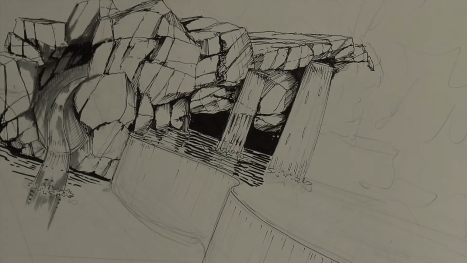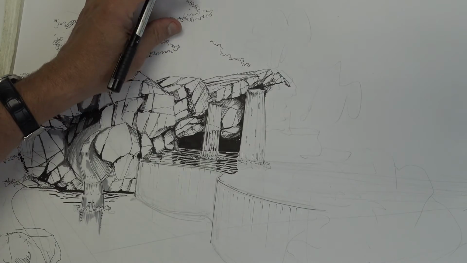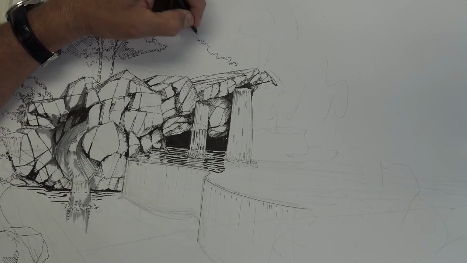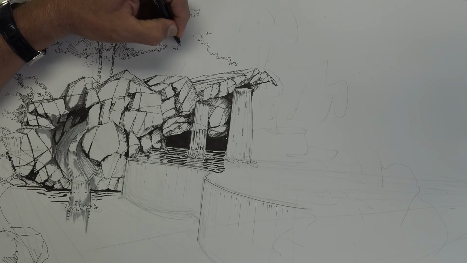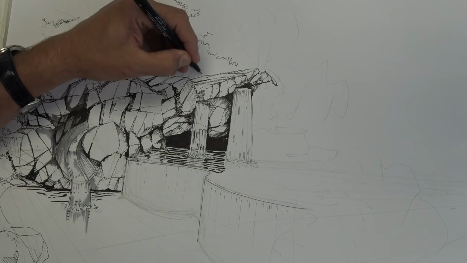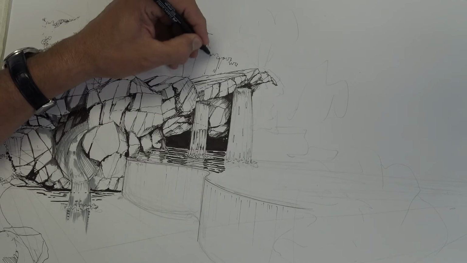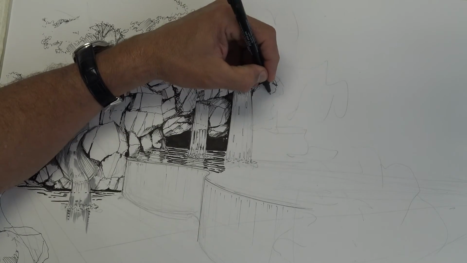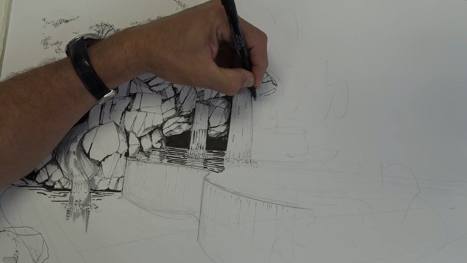All right, I think you can do trees. It's kind of a scribble. I'm scribbling out, but I'm going to draw them in here, and then different trees in the background. And then I'm going to draw a dark background. Let's finish up the rock. Let's finish up the rock up on this side here.